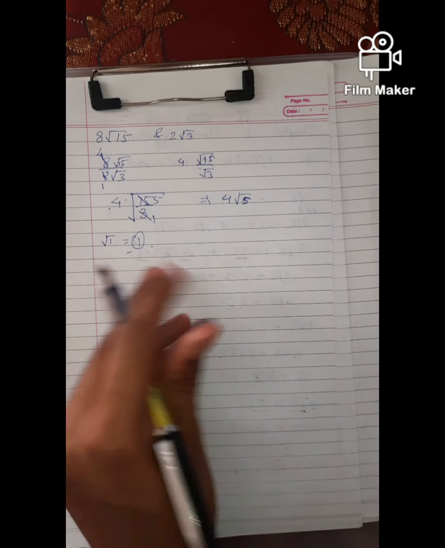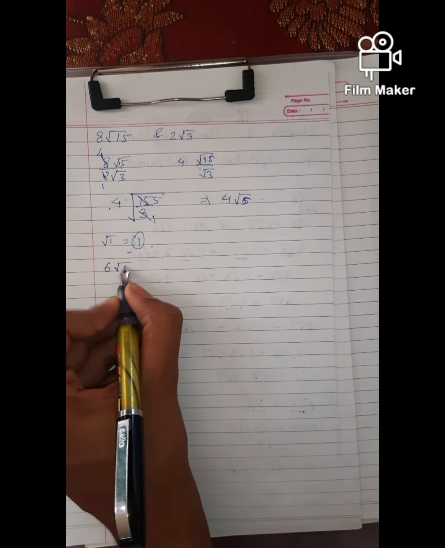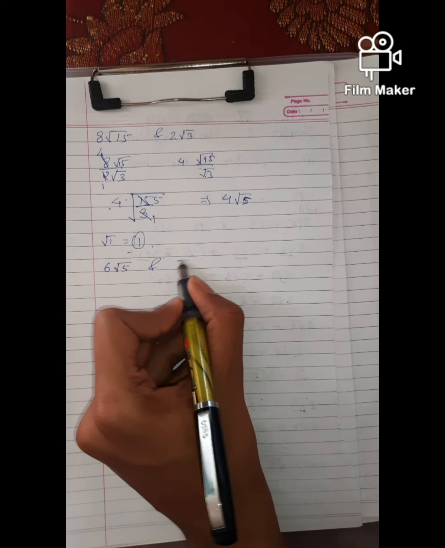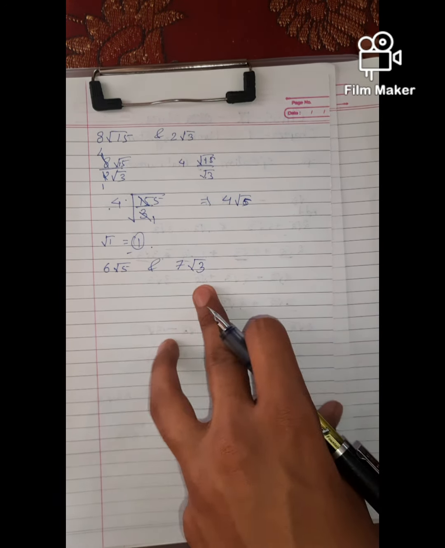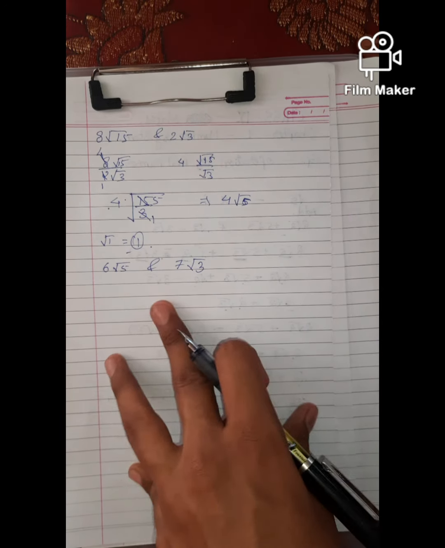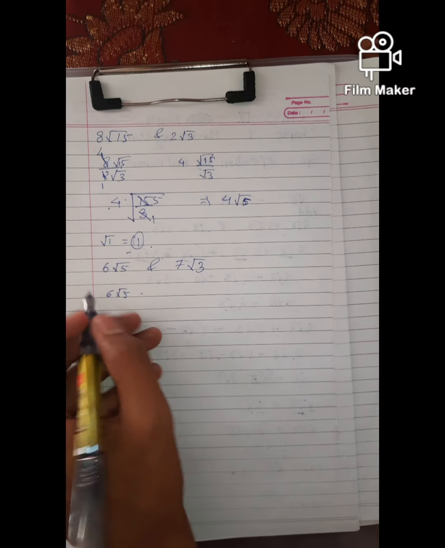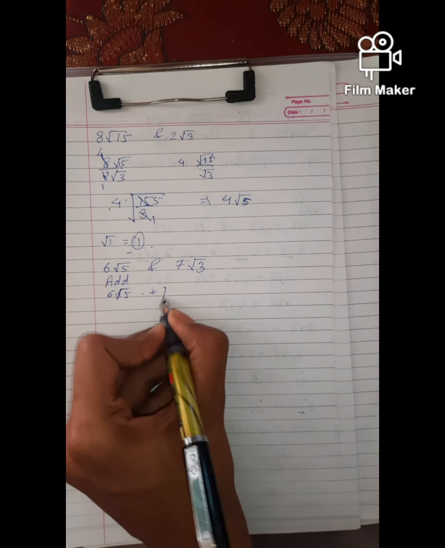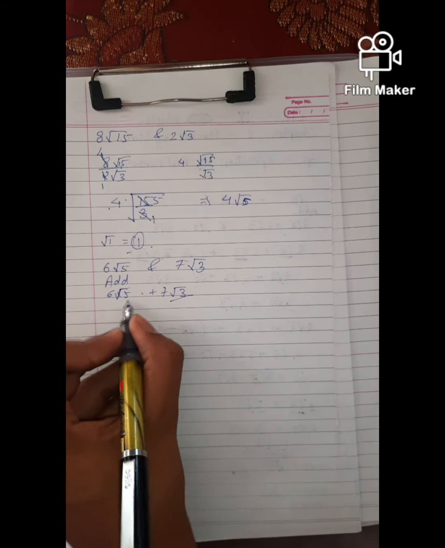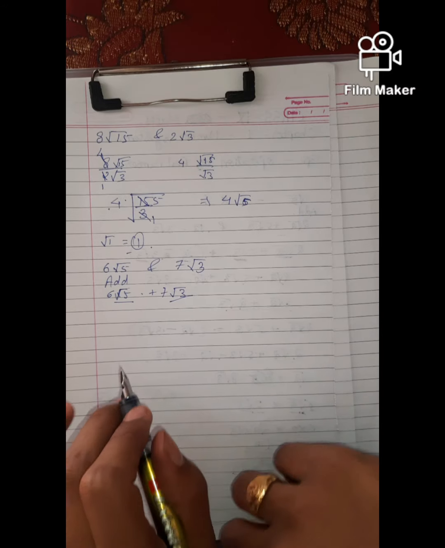Now let's take some more examples so that you can clearly understand the concept. 6 root 5 and 7 root 3. Now we will see how to add, subtract, multiply, and divide this type of numbers. First let's add these numbers, 6 root 5 plus 7 root 3. As both the numbers in the under root are different, this equation will stay in this form only. We cannot further add or subtract this number.